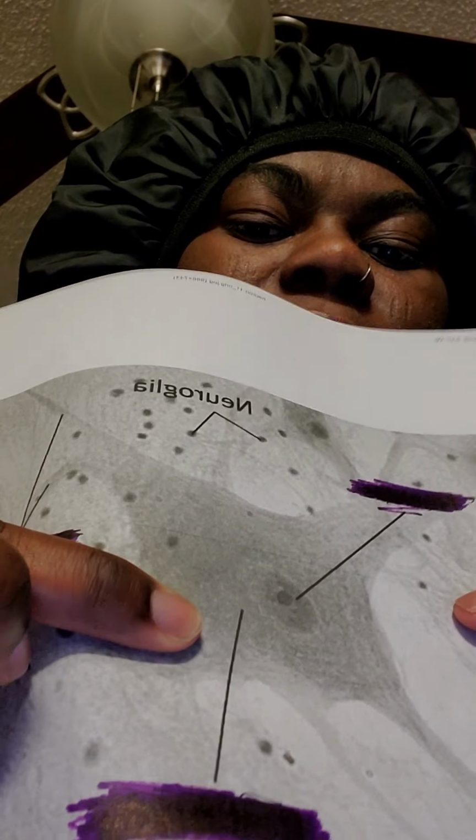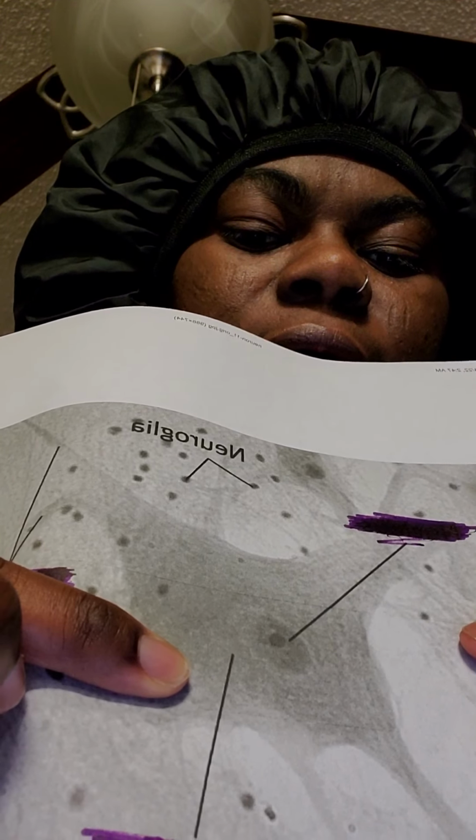This one here is the cell body, and this one is the dendrites.